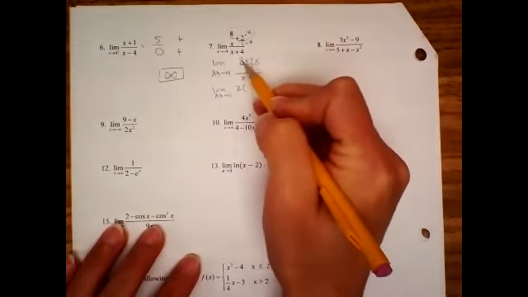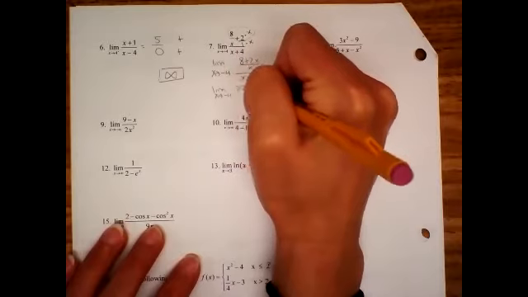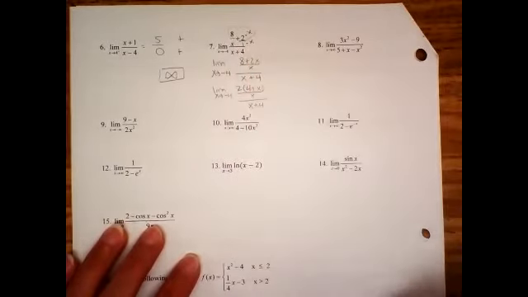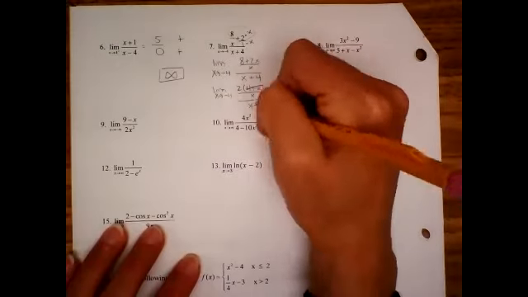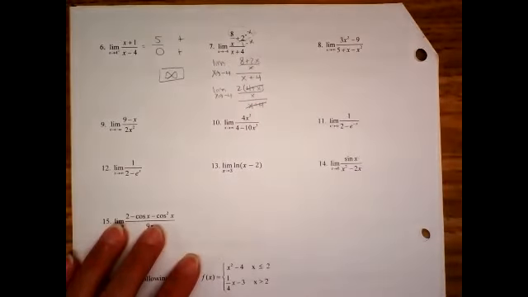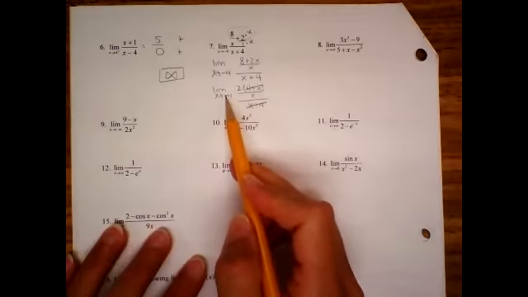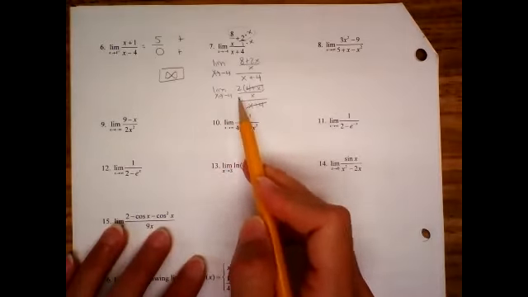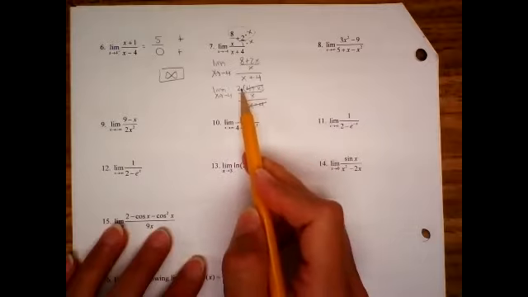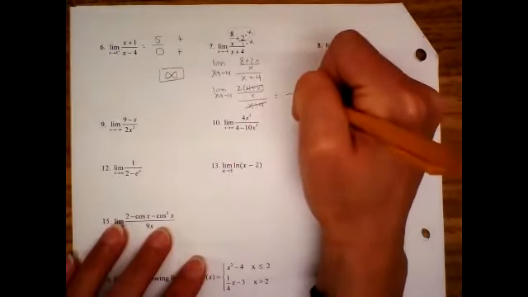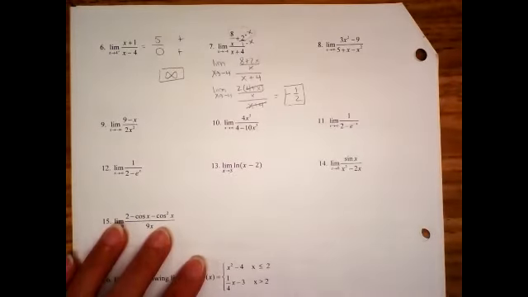If you factor out a 2, you're going to be left with 4 plus x, which is the same as x plus 4. So those are going to cancel out. And so again, once you get something to cancel, then you can just plug in the value that you're approaching. So we're left with 2 over x. If we plug in -4, we'll have 2 over -4. So -2/4, which would reduce to -1/2.